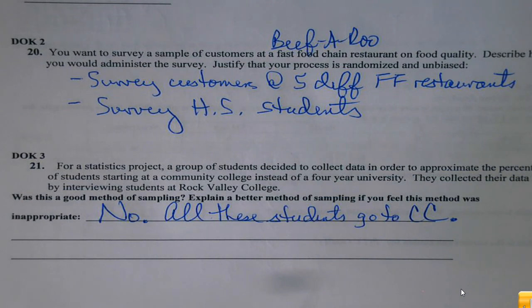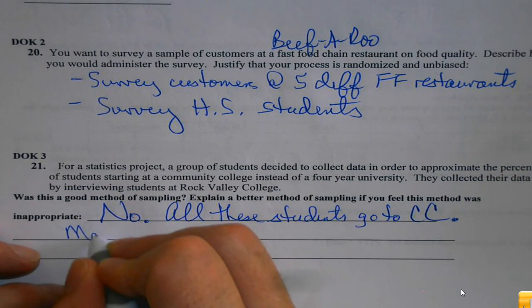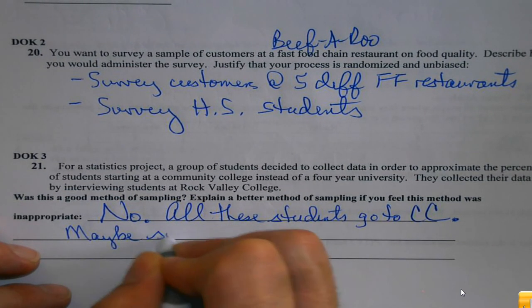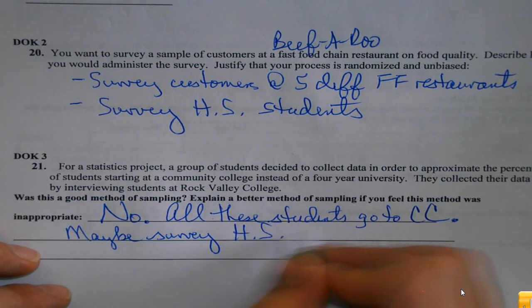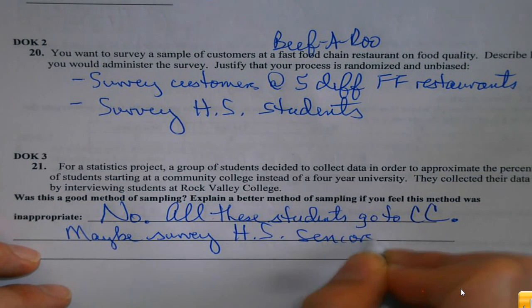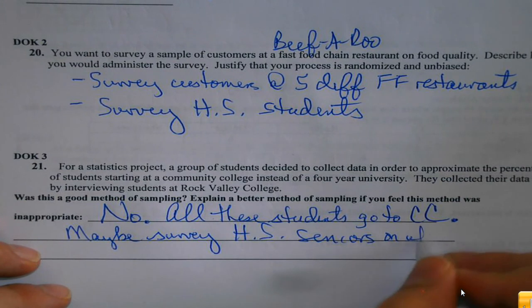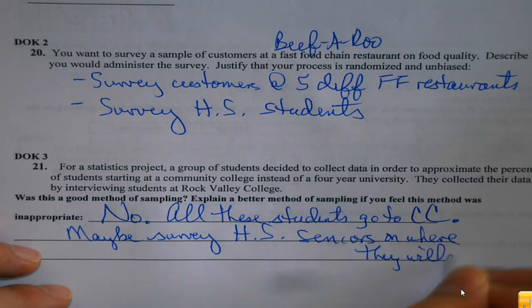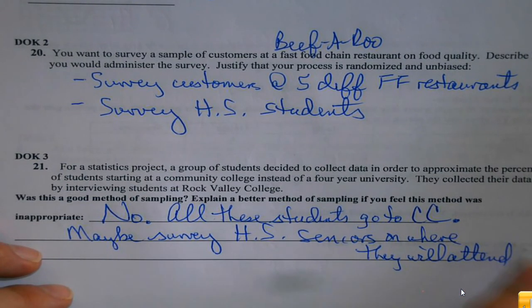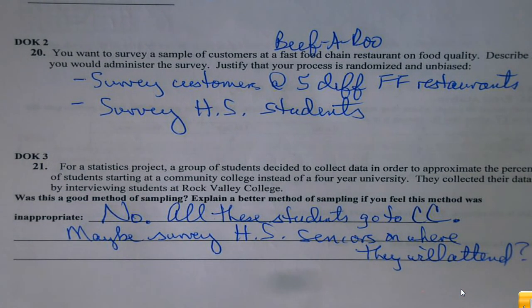So let's see. Maybe survey high school seniors on where they will attend, sort of like they did a little survey thing here. Because now, again, you're going to get a little bit of everything.